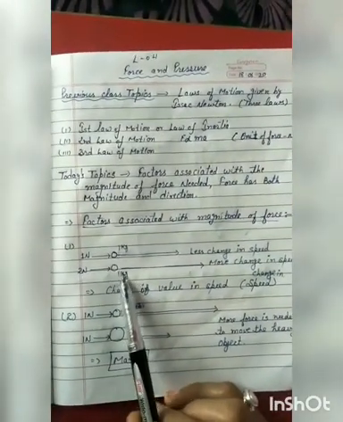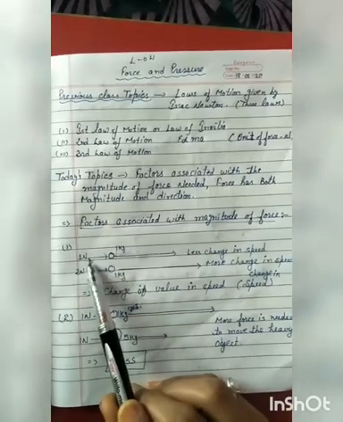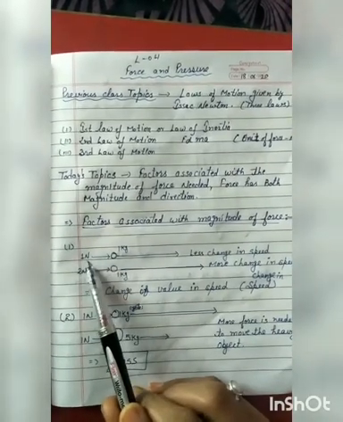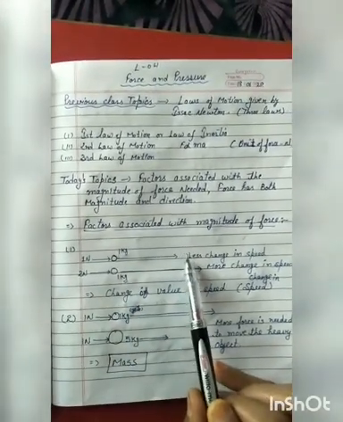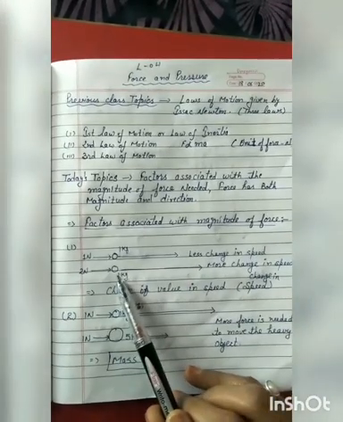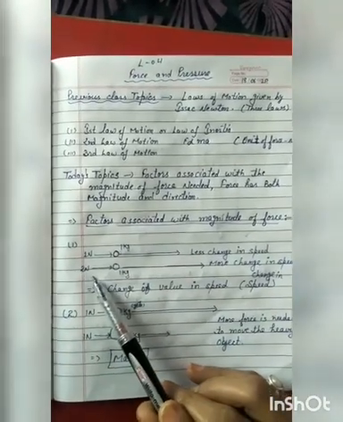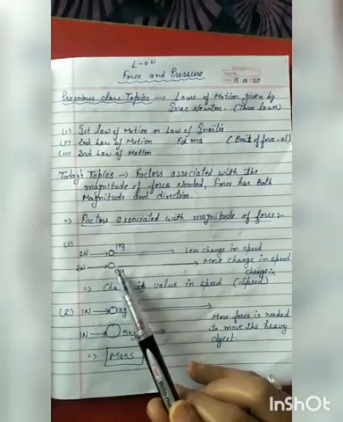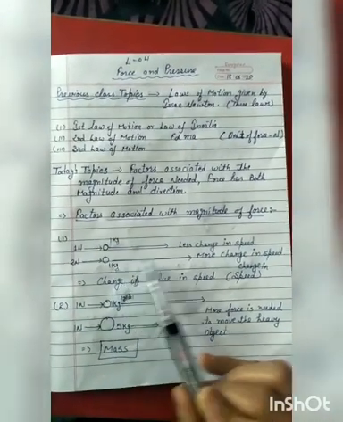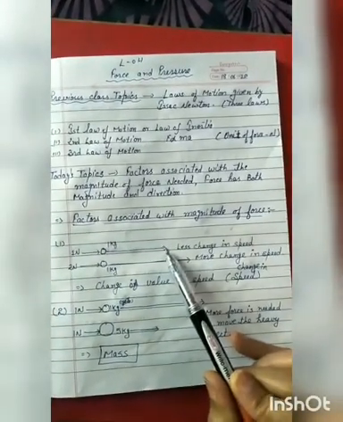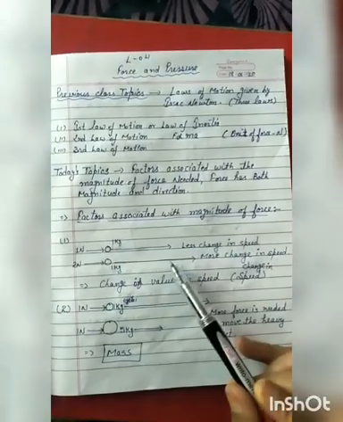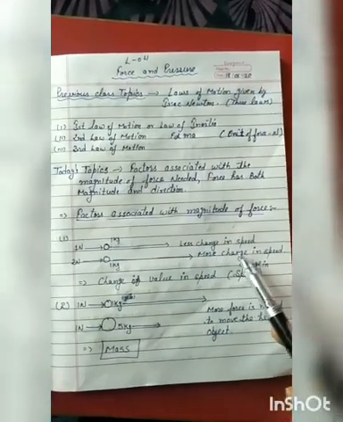Then what will happen? The object on which we apply 1 Newton will attain less speed, and the object on which we apply more force will attain more speed. It means that in body 1 there is less change in speed, and in the second body there is more change in speed.